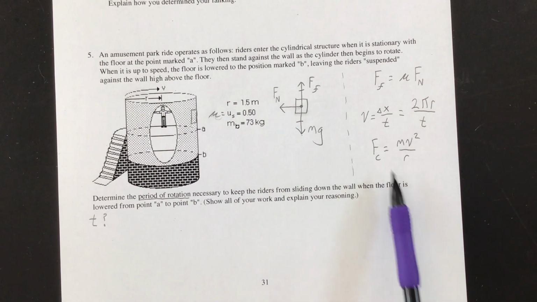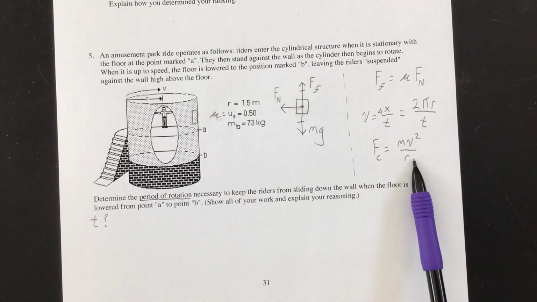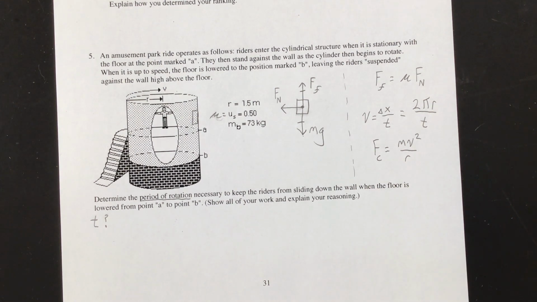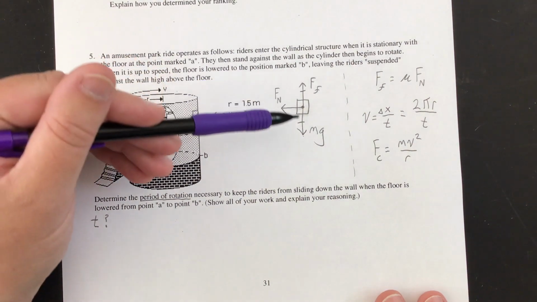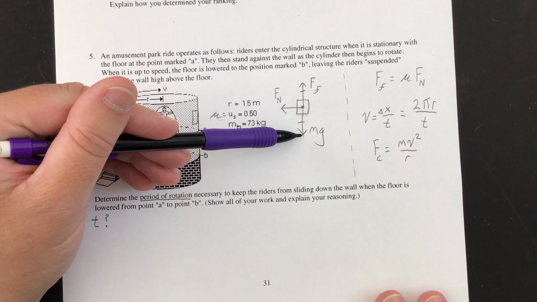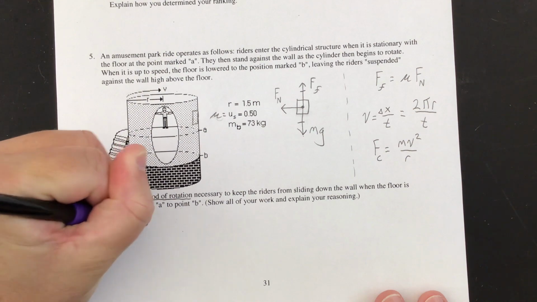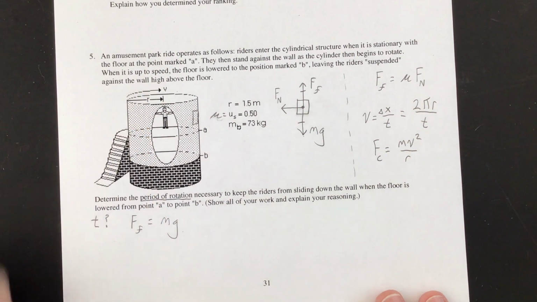Last equation that we're going to be using is this Fc, that's the centripetal force, which is mv squared over r. So this is the force of something moving in uniform circular motion. To start, we're going to take this force due to friction, that's up, and set it equal to mg down.